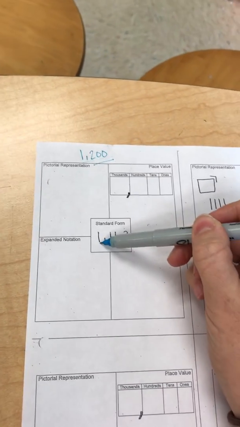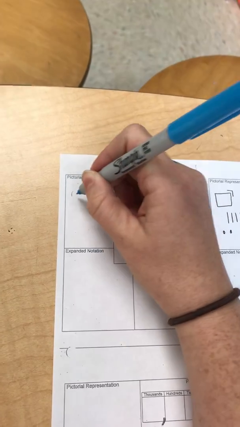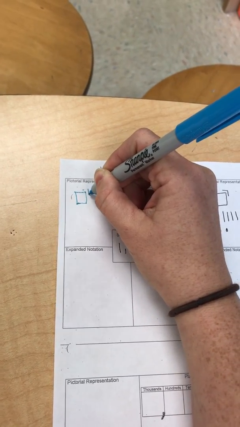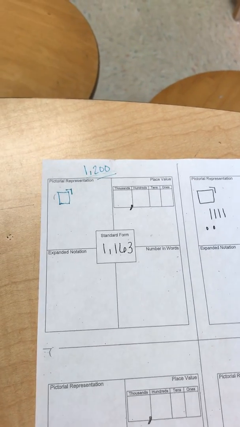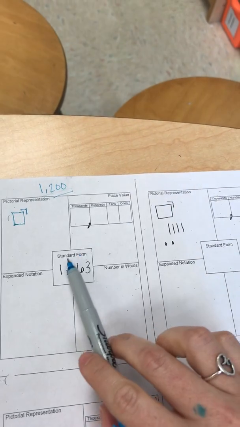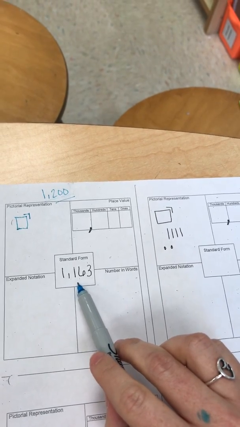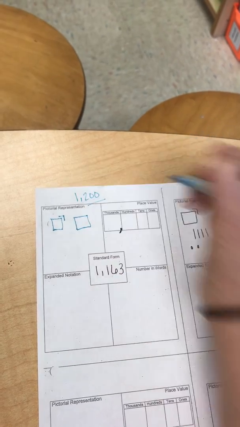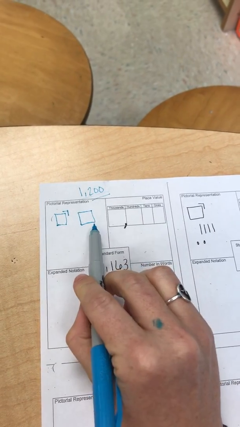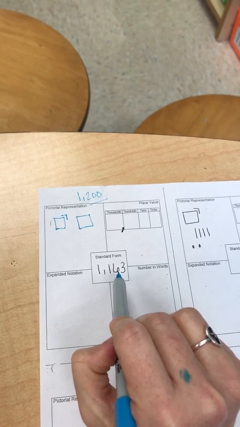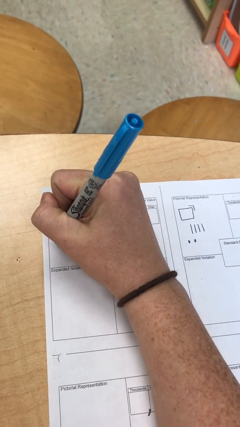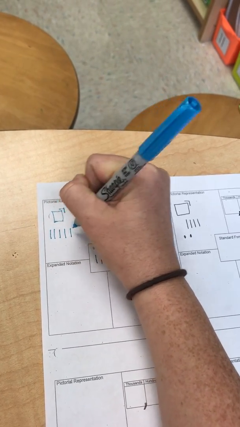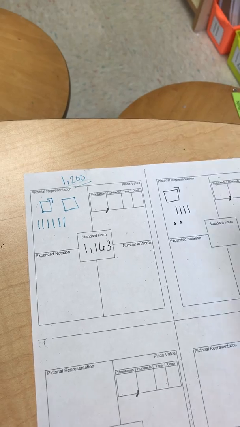I have 1,000. So for 1,000, I am going to draw a square with a line in the corner. That represents 1,000. So I have 1,000 in my number. And then I have 100. 100 is just a square by itself. Now I'm at my tens and I have 6 tens. So I'm going to draw sticks. 1, 2, 3, 4, 5, 6. I have 6 tens.